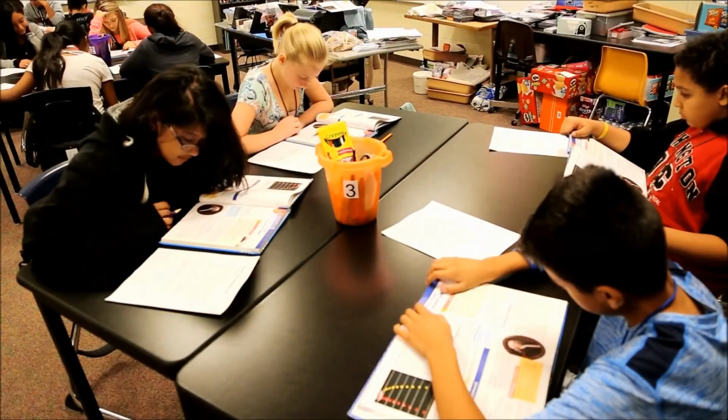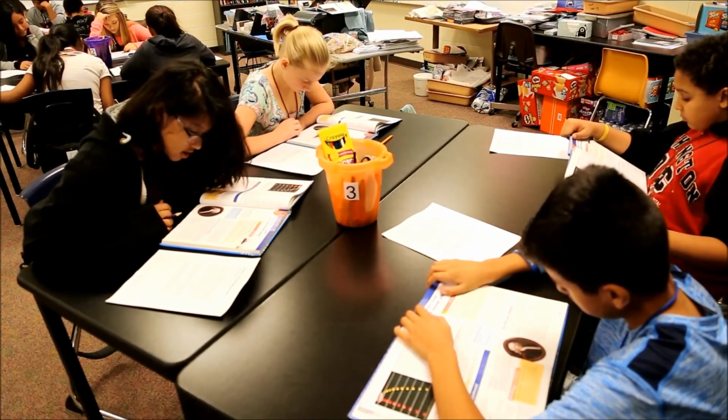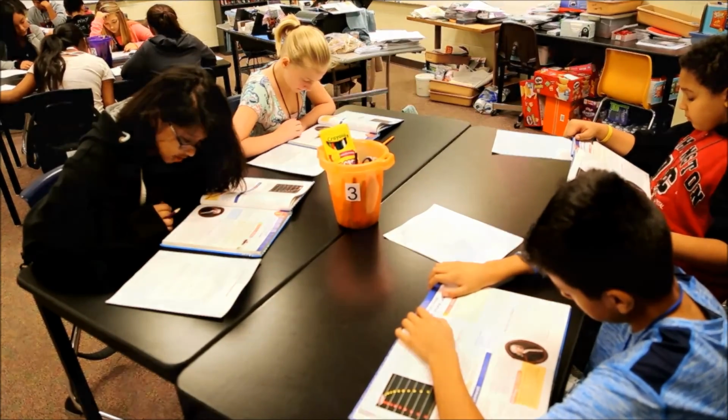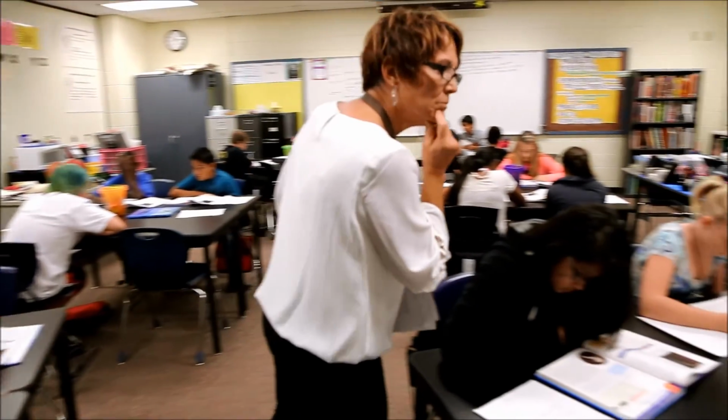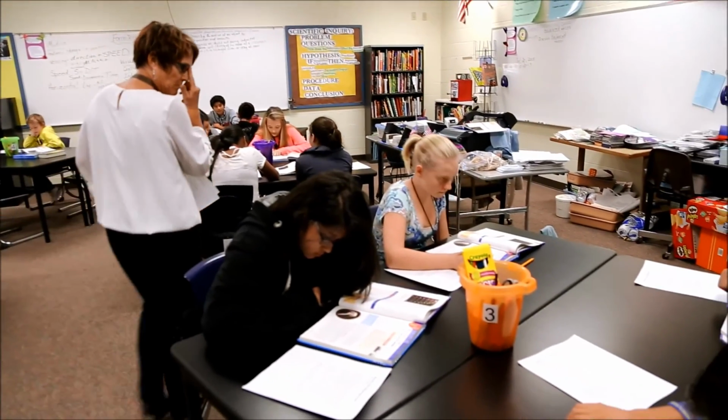Galileo's ideas paved the way for Isaac Newton, who proposed the three basic laws of motion by an unbalanced force.